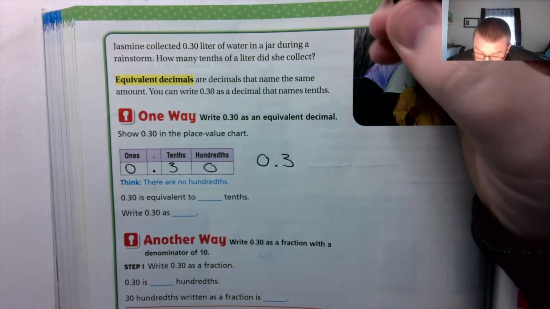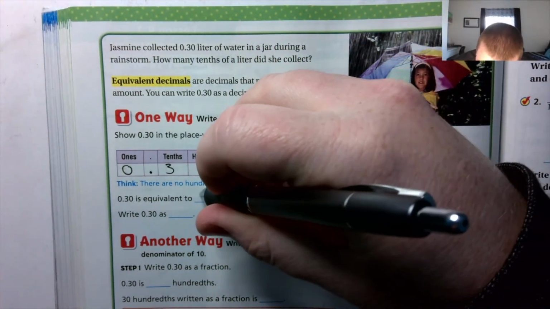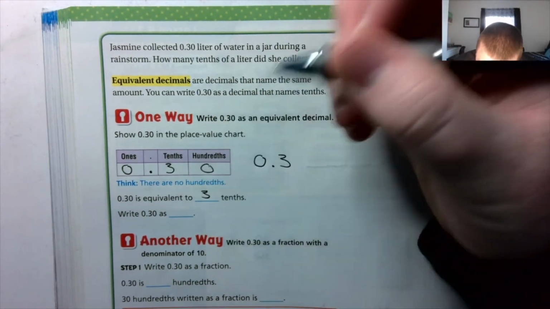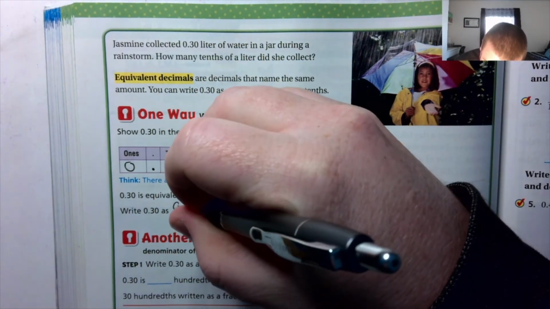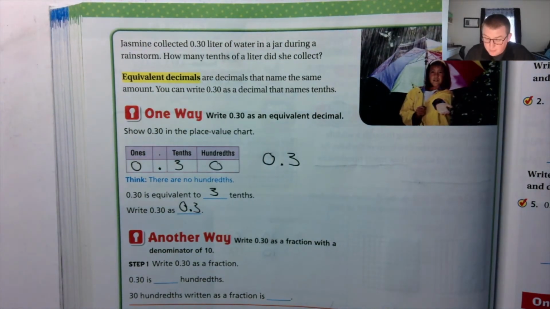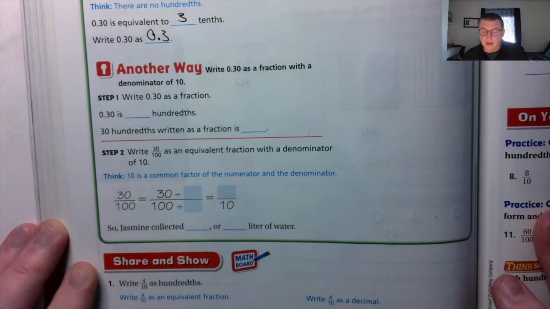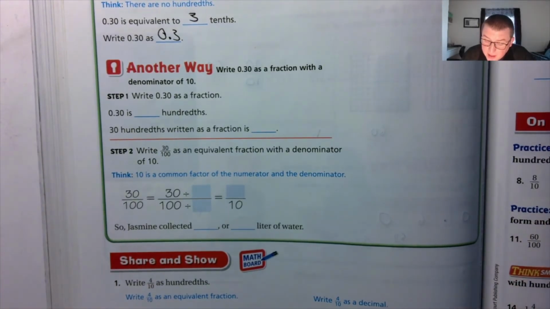So 0.30 or 30/100ths is equivalent to 3/10ths. So we write 30/100ths as 0.3. Let's take a look at the other way on the bottom here. It says another way, write 30/100ths as a fraction with a denominator of 10.